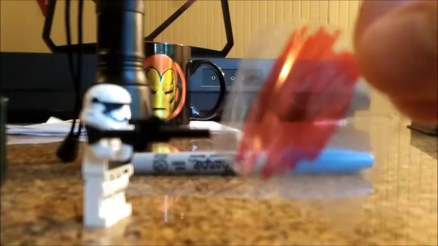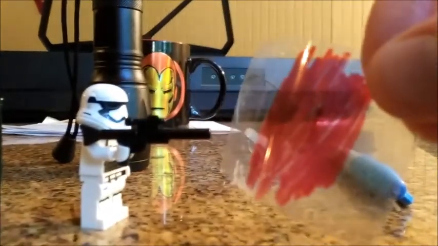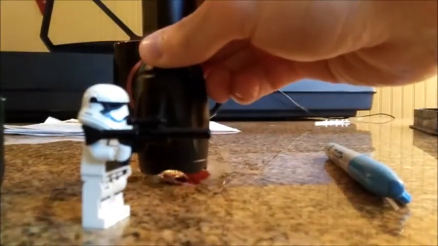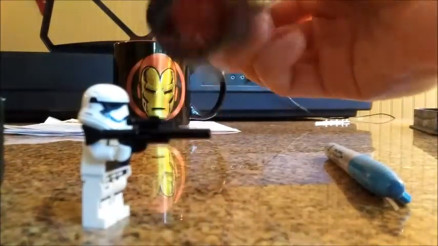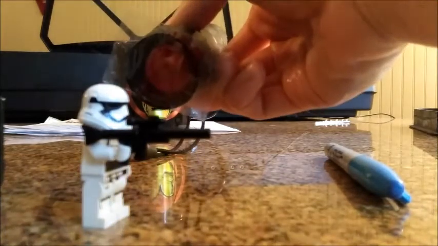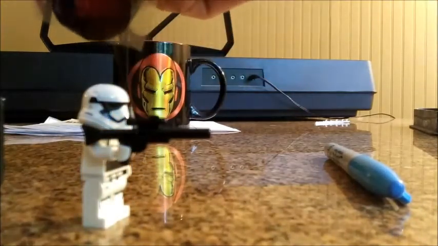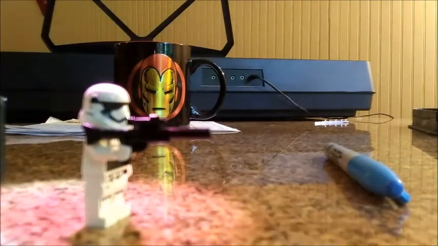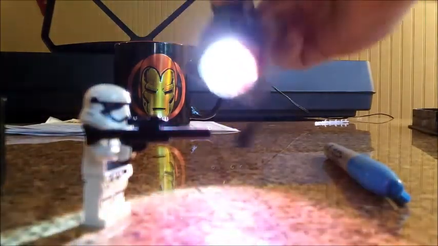And what you do with that is, after you've colored it with the Sharpie, you simply get the flashlight, and you pretty much just stick it onto the flashlight, and that way it's stuck. So instead of giving the usual white light that it gives, we get this kind of reddish light. See that?